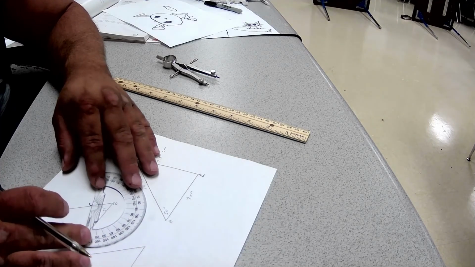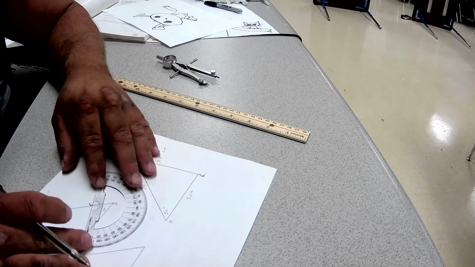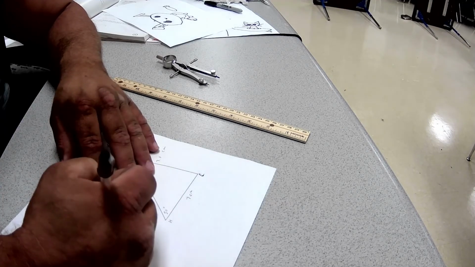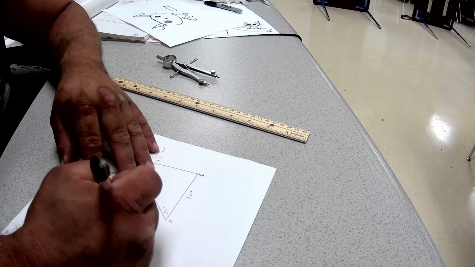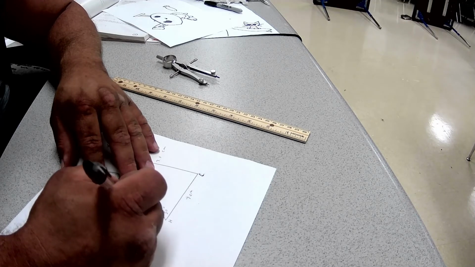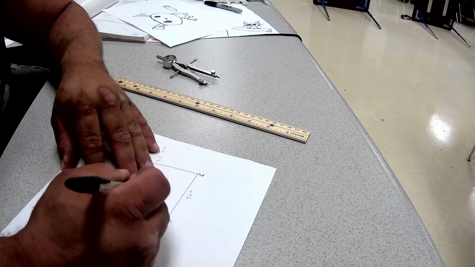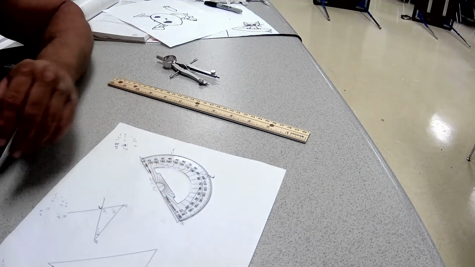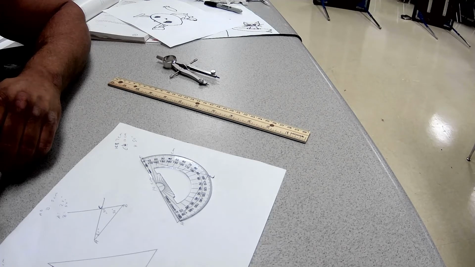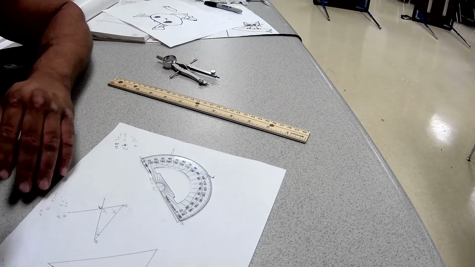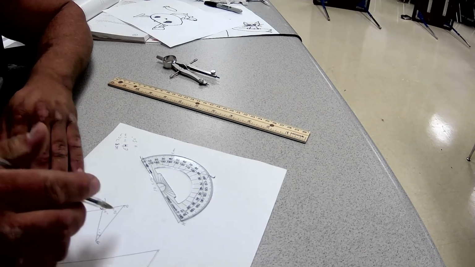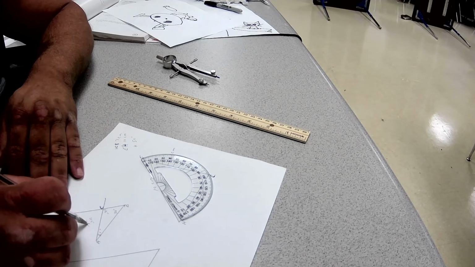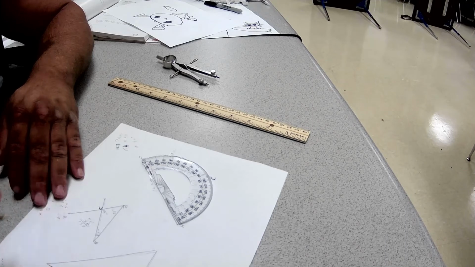Okay, we're going to put the 0 line on the base, the 90 degree on the vertex. I'm going to read it up at 115 degrees is what it should be. 115. Now I can see if I am correct, because I know that the sum of interior angles of a triangle is 180 degrees. So I can say 115 plus 75 is 190 degrees.